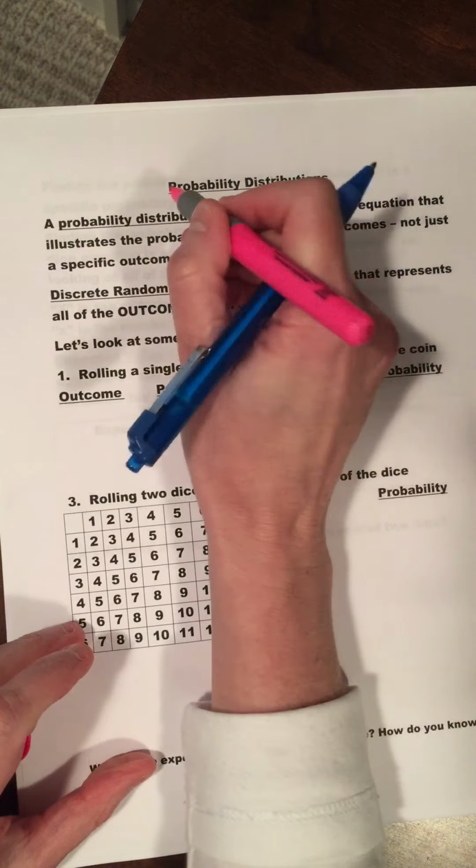And you would know that there are 6 sides on the die, one of them being a 6, so the probability is 1 over 6. That's a probability question. A probability distribution says, no, don't just look at one specific particular outcome. Let's look at all of the outcomes for that imaginary die.